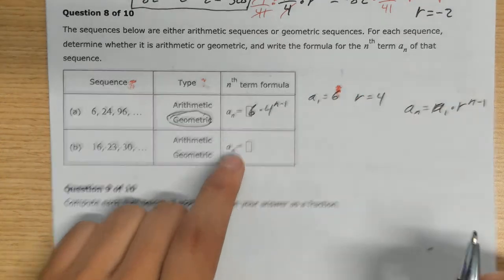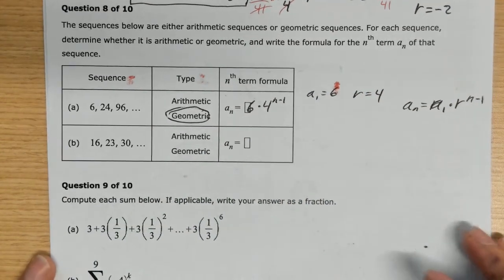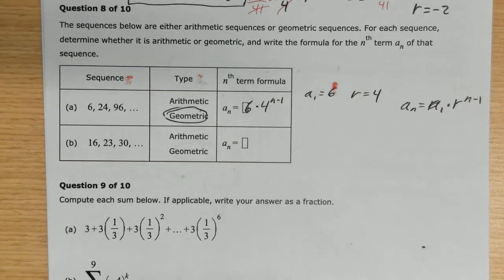That's it. When you write the formula it's supposed to have a variable. In this case, my variable is n. And if it has multiple variables, you're only supposed to get it to one variable, right? Yep. All right.